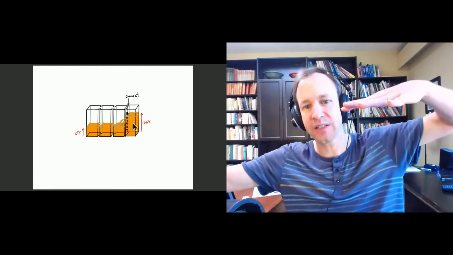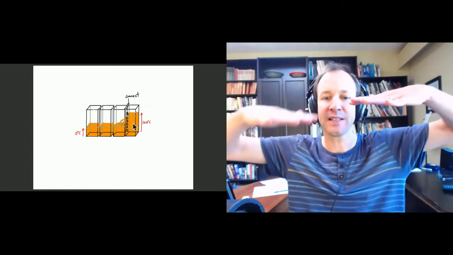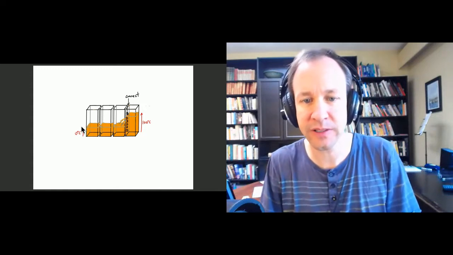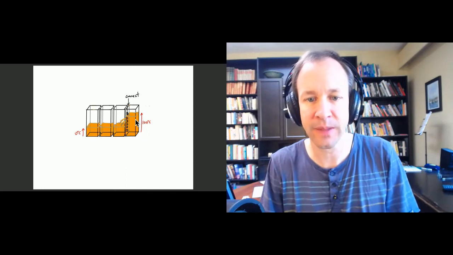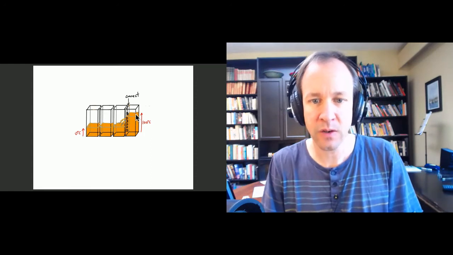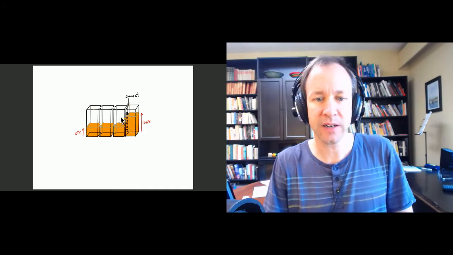So energy, which is the orange liquid, flows from one to the other, and the final temperature, which is like the height of the water, is going to be closer to the 0 temperature level than the 100 temperature level, because the large amount of water flowing out of this one will cause a larger change in height compared with this container.